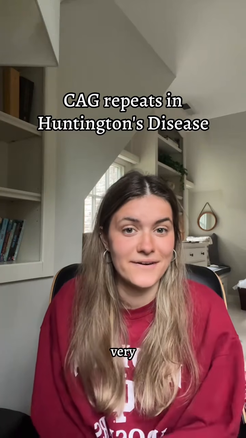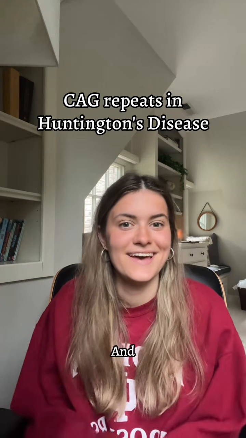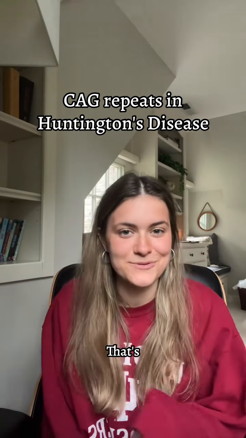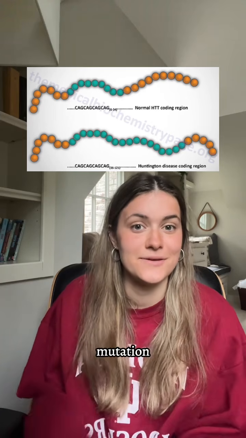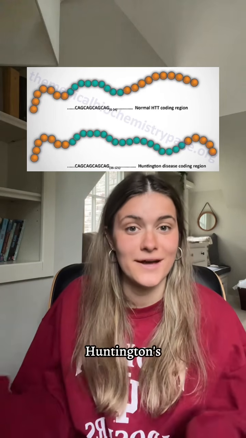CAG repeats are very important in Huntington's disease, and if you're like, what the heck is that? That's what we're going to be talking about today. So basically, Huntington's disease is caused by a mutation to your HTT or Huntington's gene.